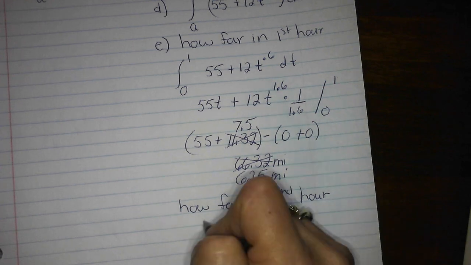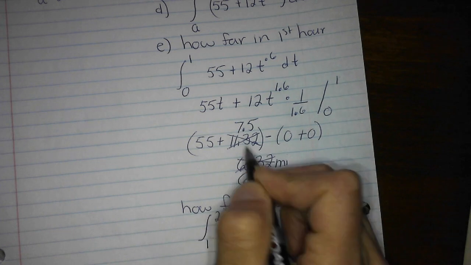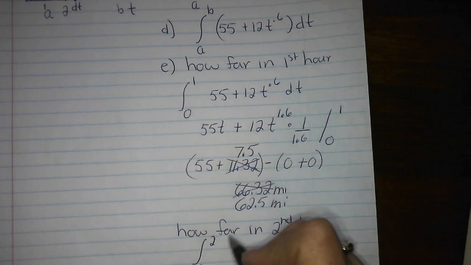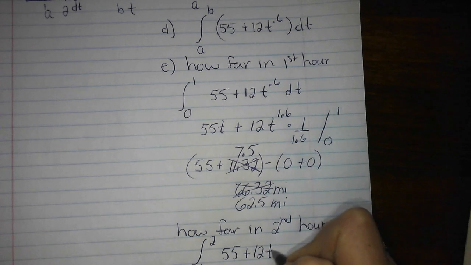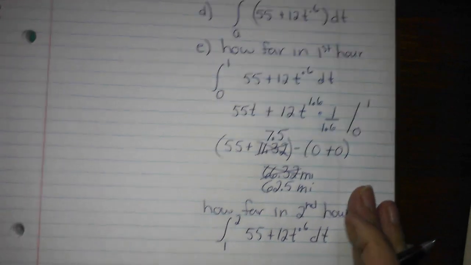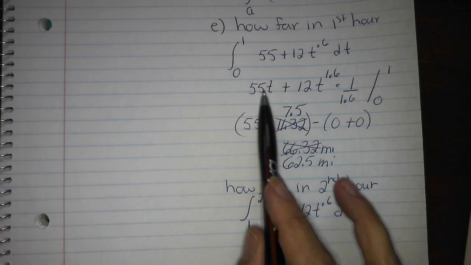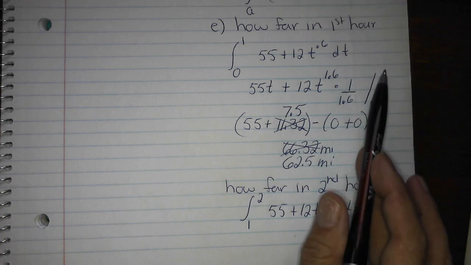So how far in the second hour? It's going to be the antiderivative from 1 to 2 of that same equation. It's going to have the same antiderivative. I've just got to change my boundaries to 1 to 2.